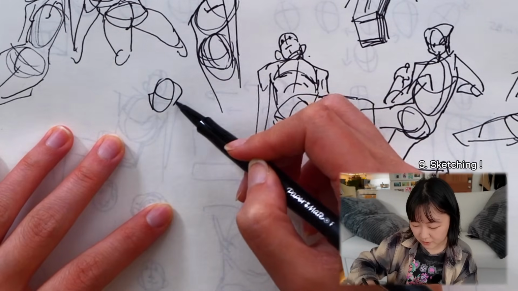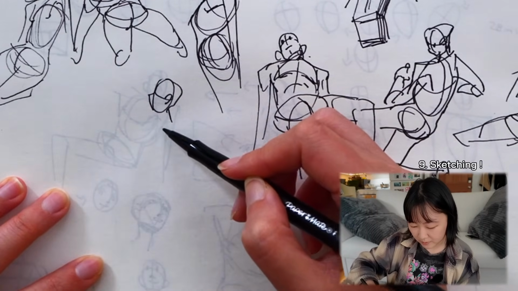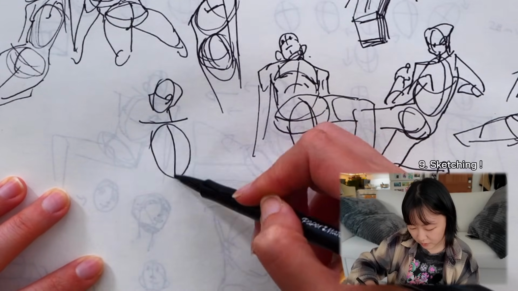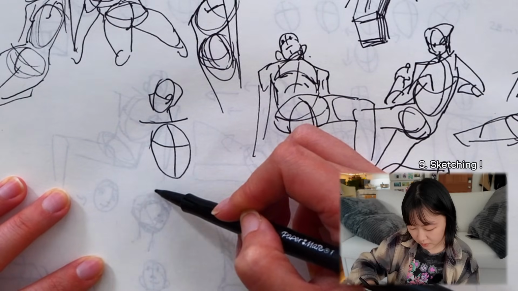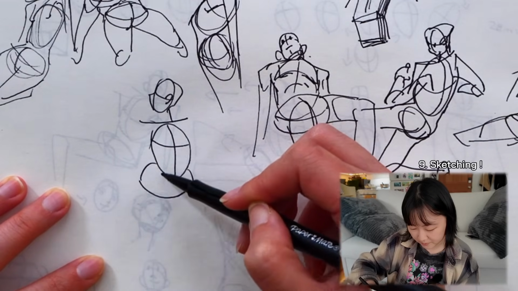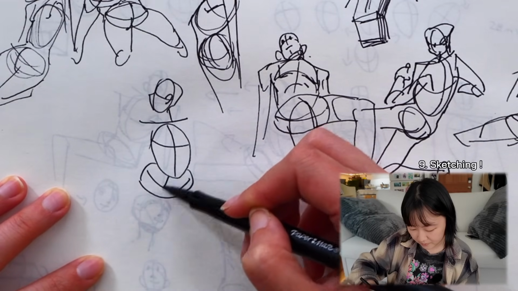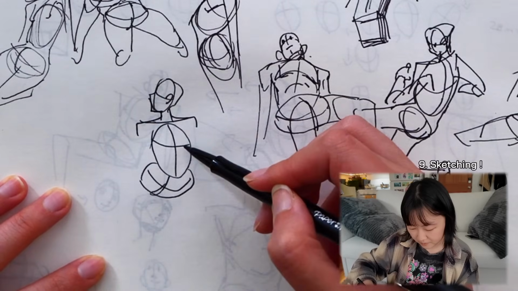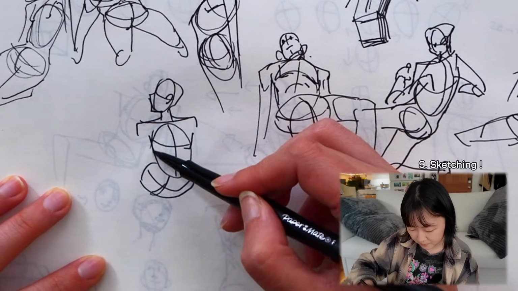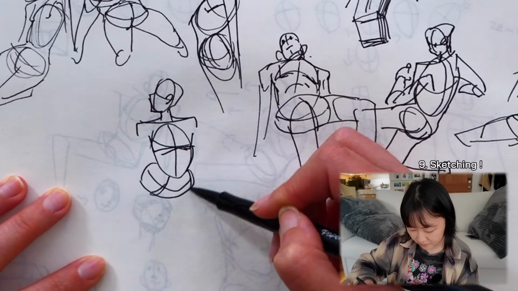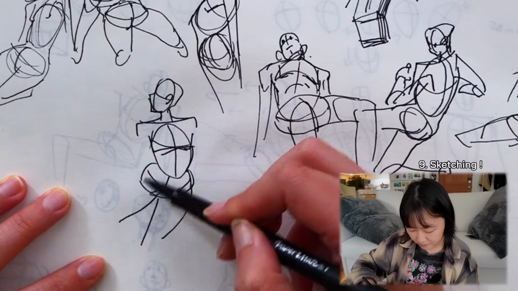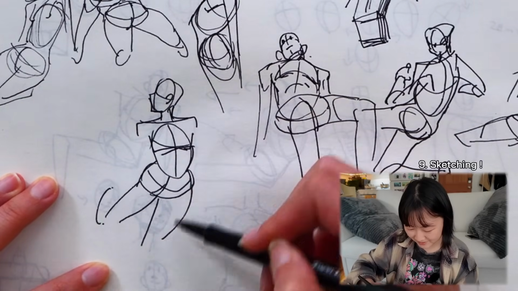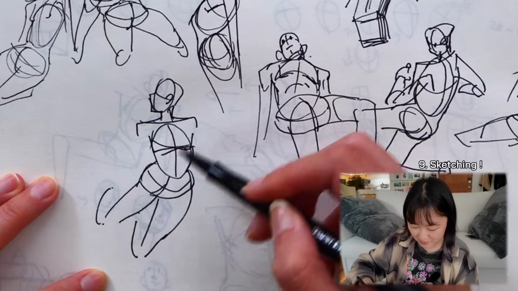I'm gonna do a side profile this time, might be interesting. But I'm going to face everything else a different way. What is this character doing? Looks like a jump of some sort.